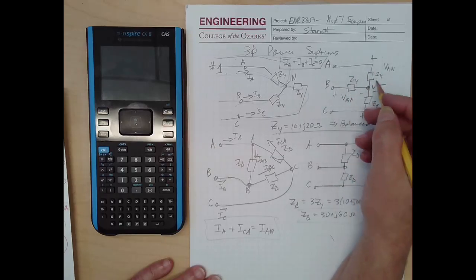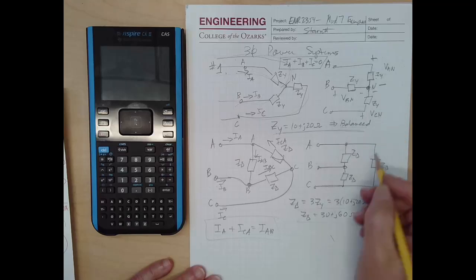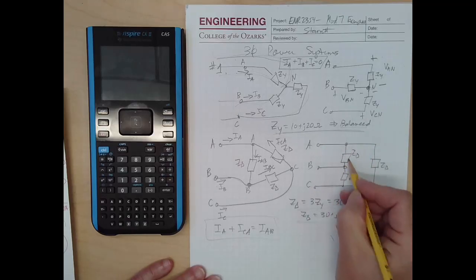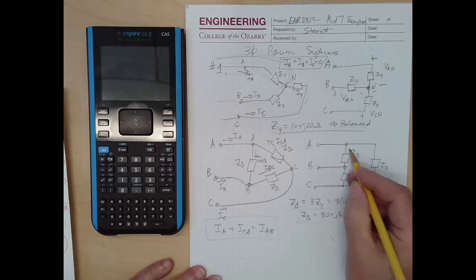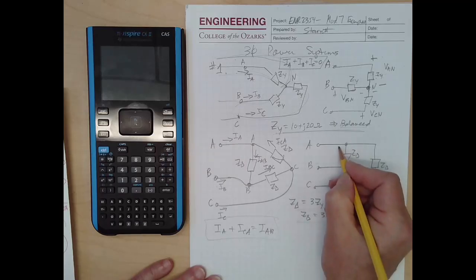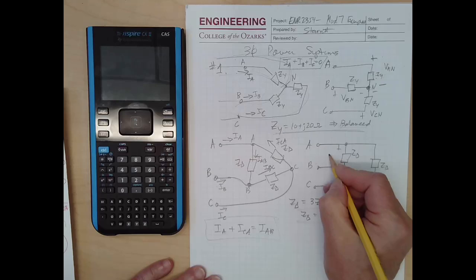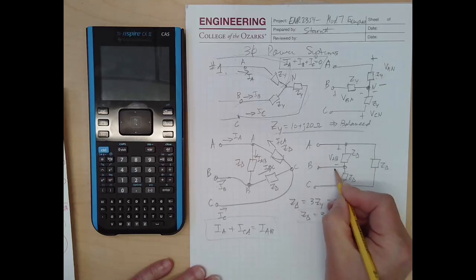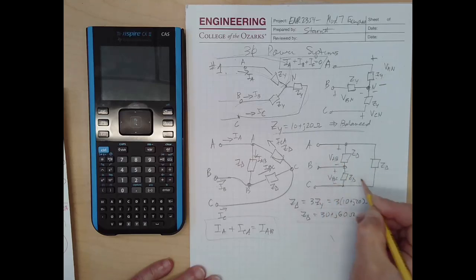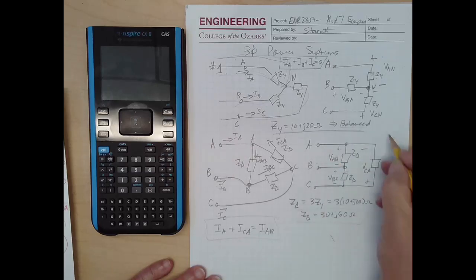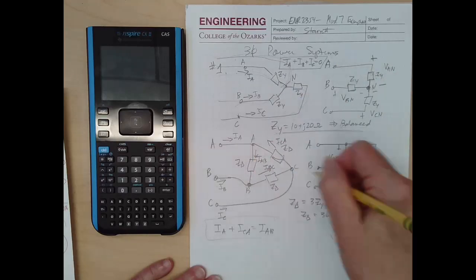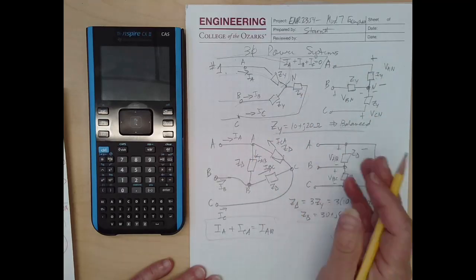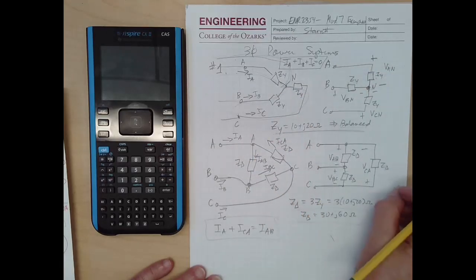When we're looking at the delta, there's no neutral, so it's kind of hard to get the VAN in here, but we can just do across the loads here. So we've got VAB, and then VBC, and then VCA. We name them in a circle, AB, BC, CA, and each of these sets is a 3-phase set, and if it's balanced, each set will add to 0.